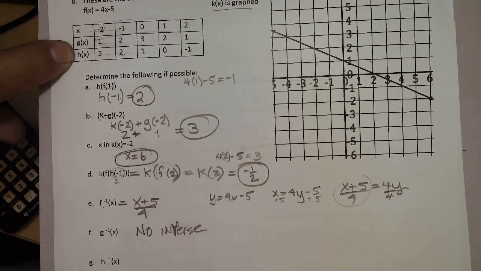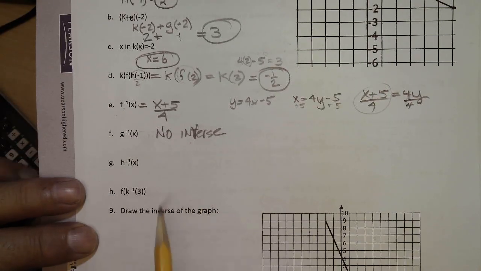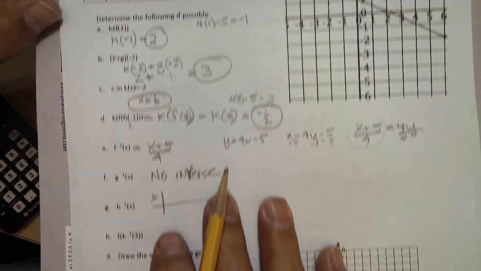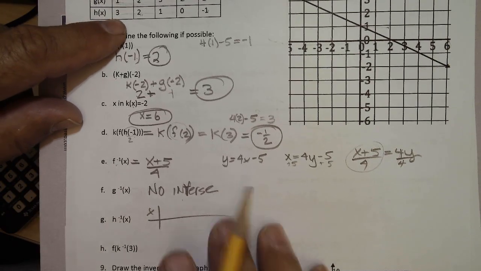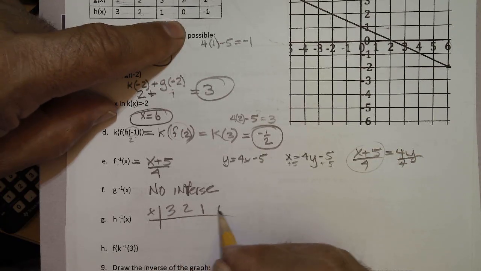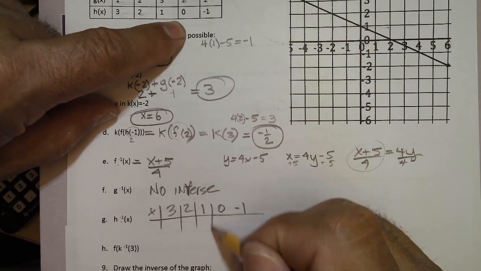So I'm going to put the numbers of h as the x's. The numbers that h has for x's are 3, 2, 1, 0, minus 1, and these are the only points we know about, so we're not trying to make any equations.